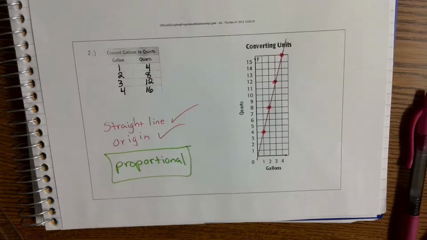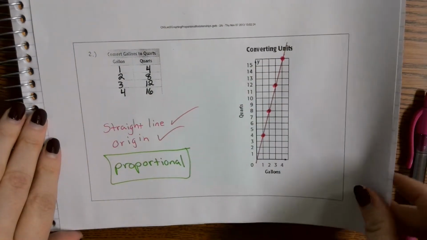And guys, do not try to form your straight lines freehand. You need a ruler. Okay, some of you like to try to do it without a ruler. You're going to need a ruler. Always. If you don't finish in class, it's always homework.